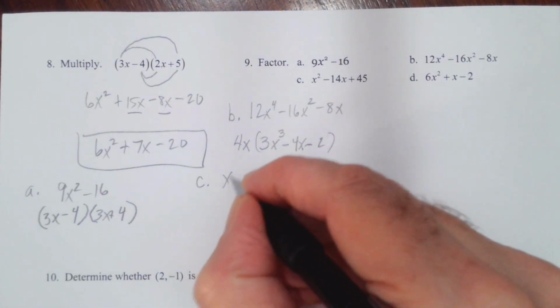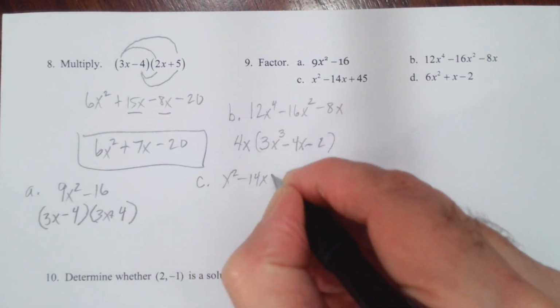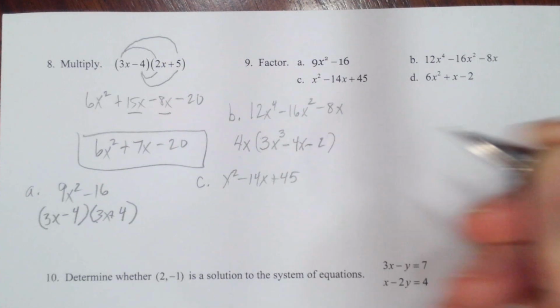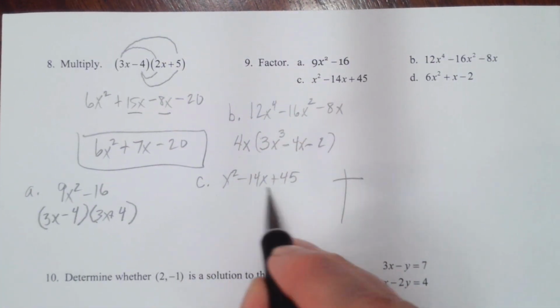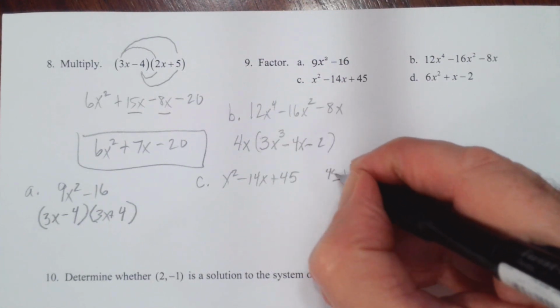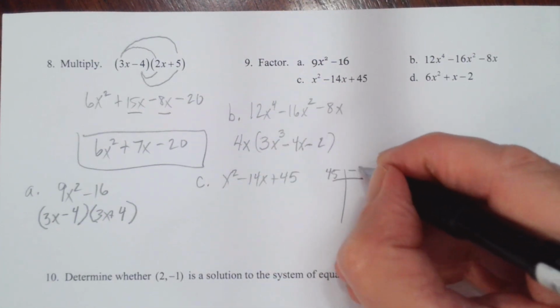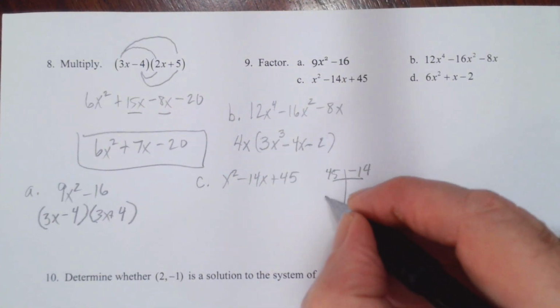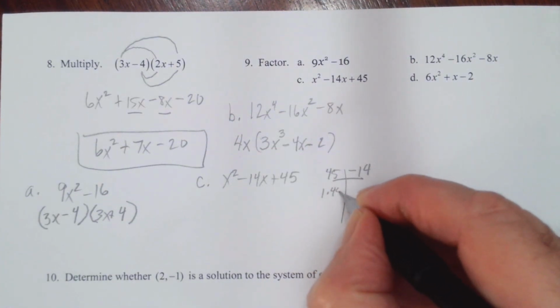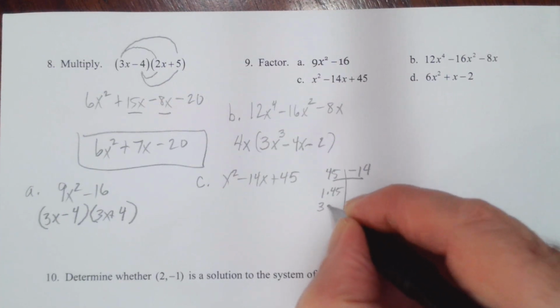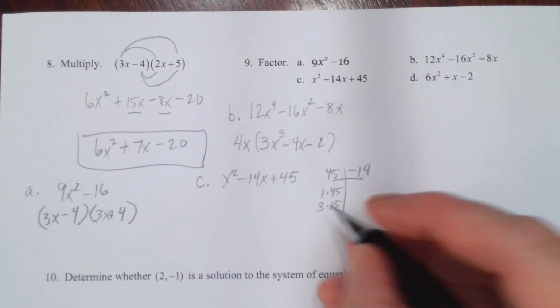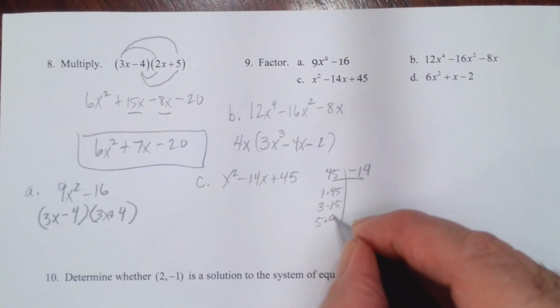We have x squared minus 14x plus 45. So we're looking for, in this case, our AC is 1 times 45, or 45, and our B term is negative 14. Now, factors of 45, you can find those. We get 1 times 45, 3 times 15, and 5 times 9.